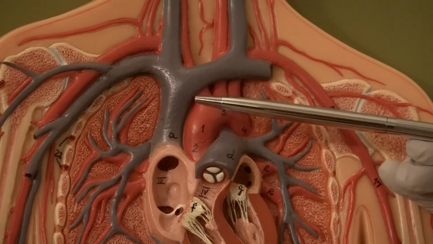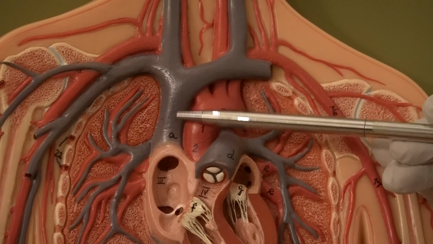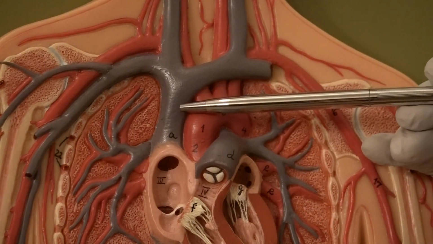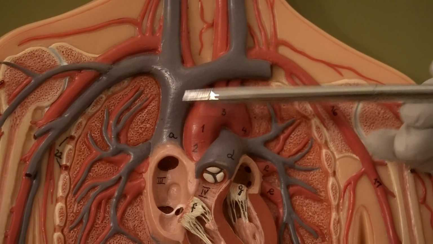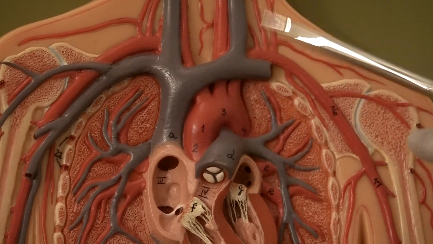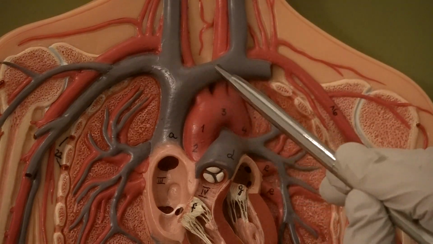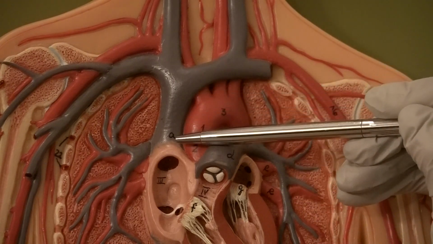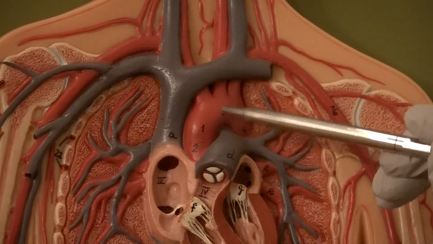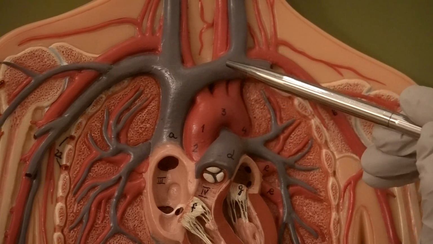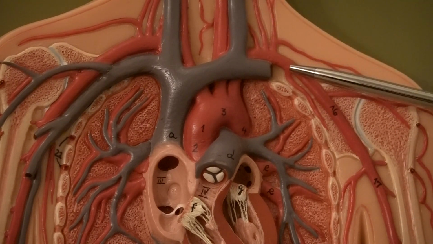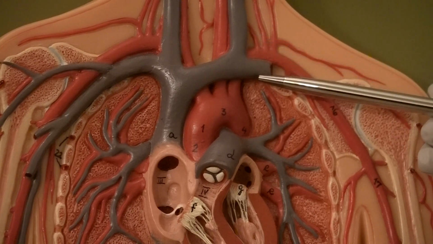But in this video, mostly I focus on those veins that empty their blood into the superior vena cava and inferior vena cava. Let's start with the superior vena cava. I see two veins empty their blood into superior vena cava. Basically, when these two veins join together, superior vena cava forms. We name these two veins brachiocephalic veins. And I see that each brachiocephalic vein forms when internal jugular vein and subclavian vein fuse together.